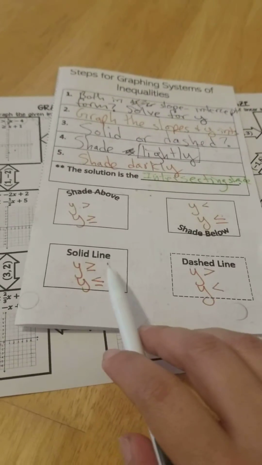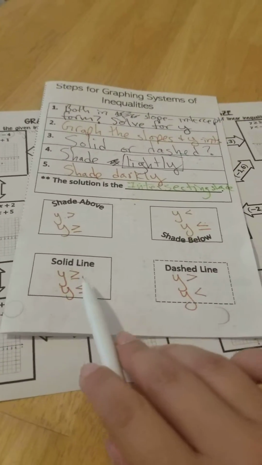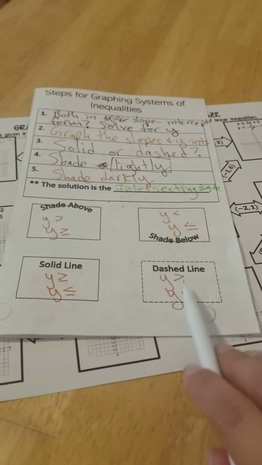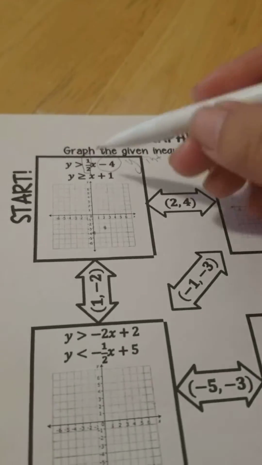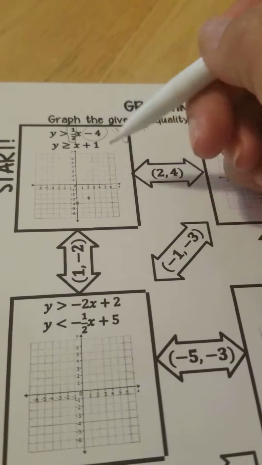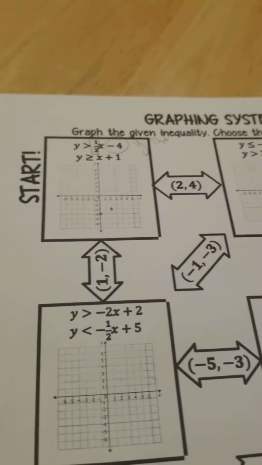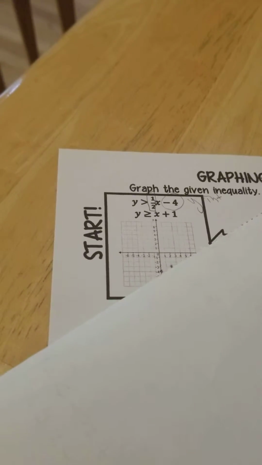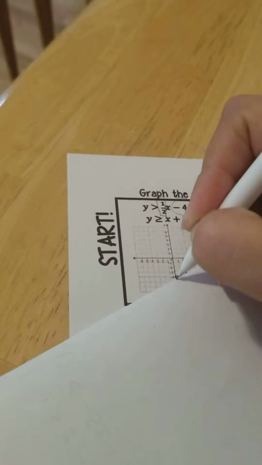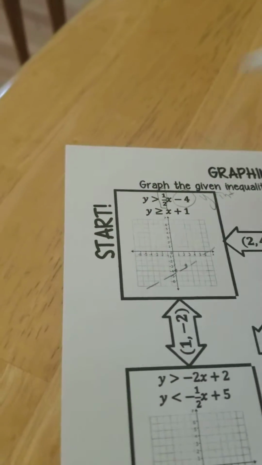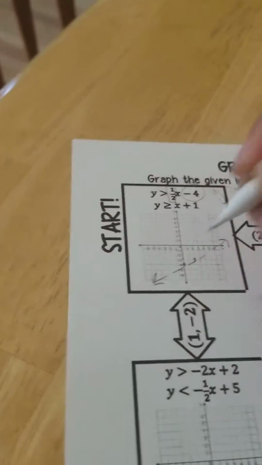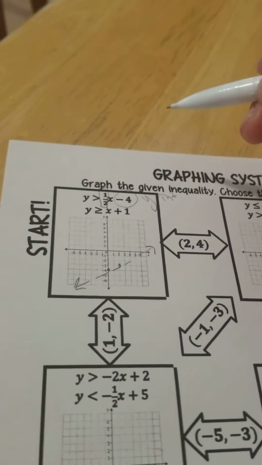Remember, if it's a solid line, you're going to see the or equal to symbols. If it's a dashed line, then it's not going to have the or equal to symbols. So looking here, I can see that there's no or equal to line underneath it. So this is going to be a dashed line. All right, so I'm going to get my straight edge and draw a dashed line all the way across your graph. Okay, I kind of was a little bit off, but I'm doing this one-handed, so you know, give me a break.